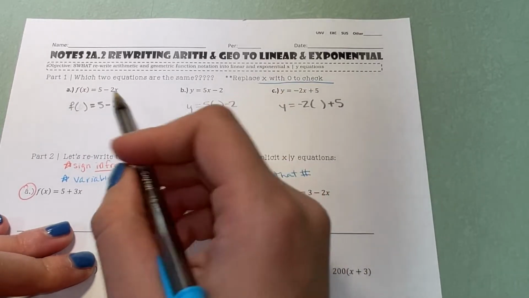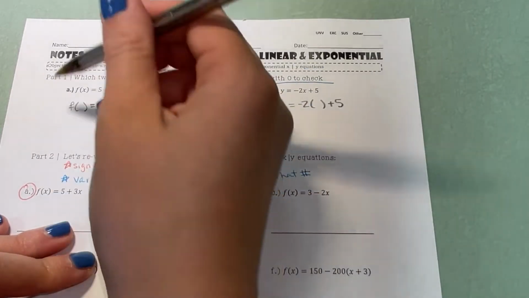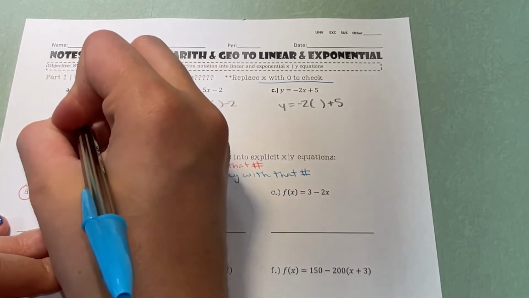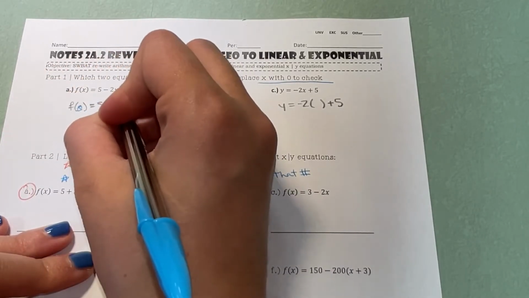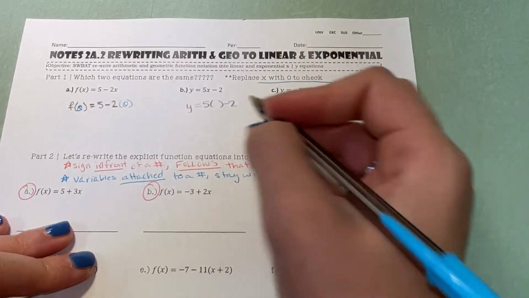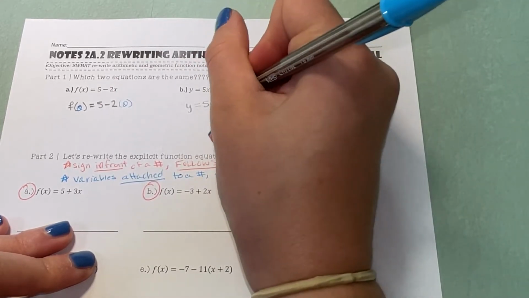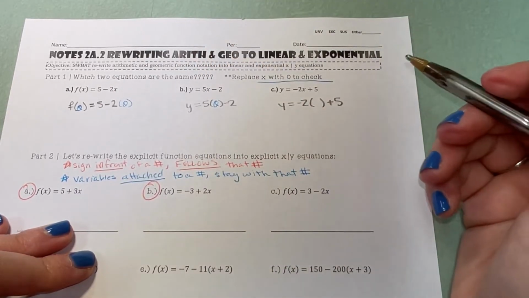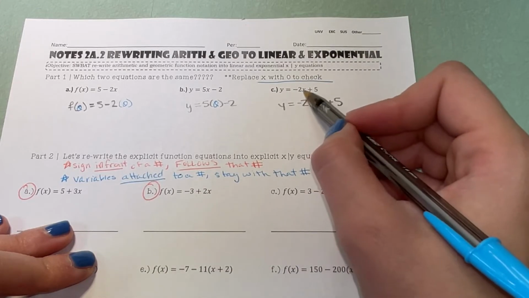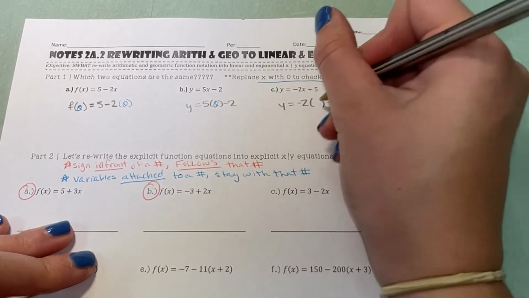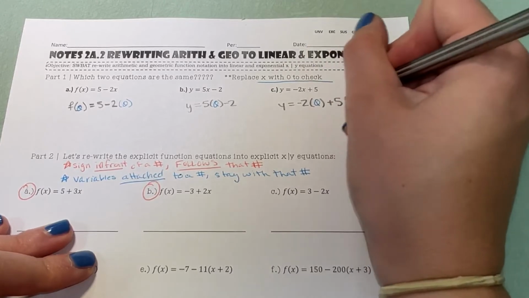So when I rewrite all of my equations here, I'm replacing my x with a 0. So I have f of 0 equals 5 minus 2 times 0. In this one, we're replacing the x with a 0, so we have 5 times 0 minus 2. And then in this next one here, we're going to replace this x with a 0, so we have y equals negative 2 times 0 plus 5.